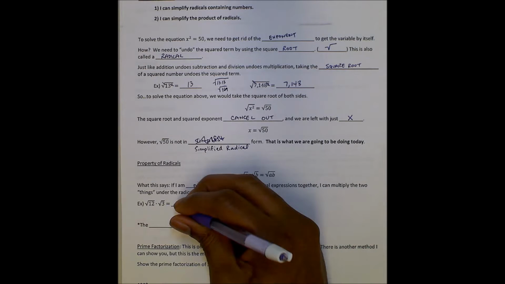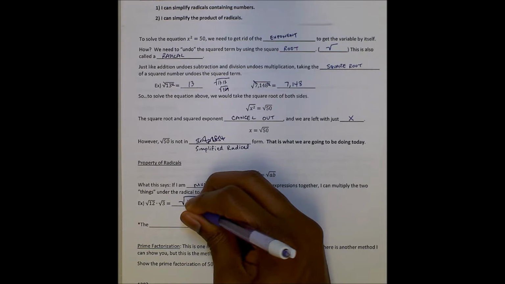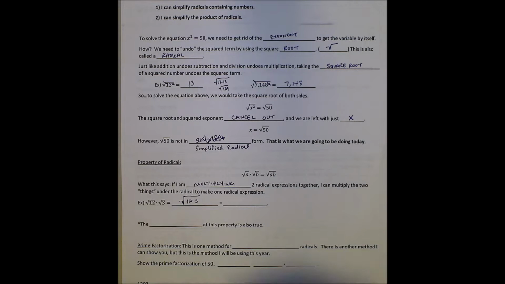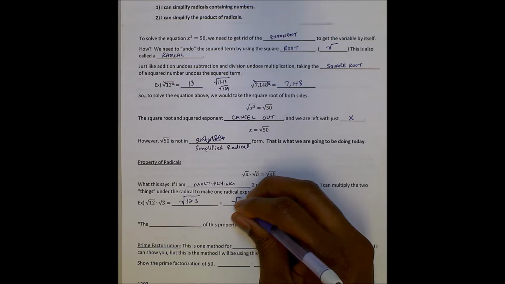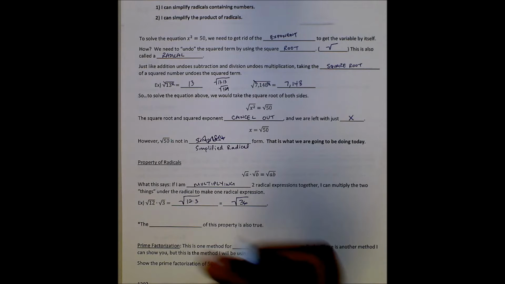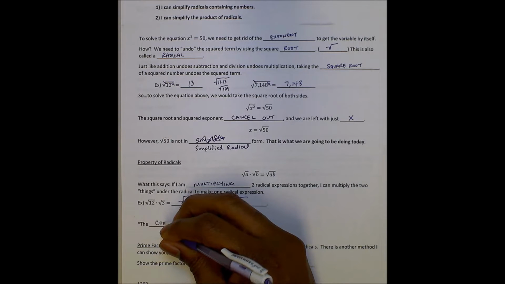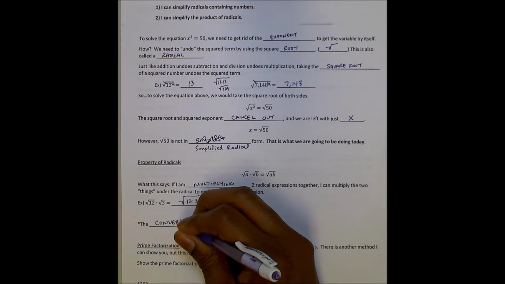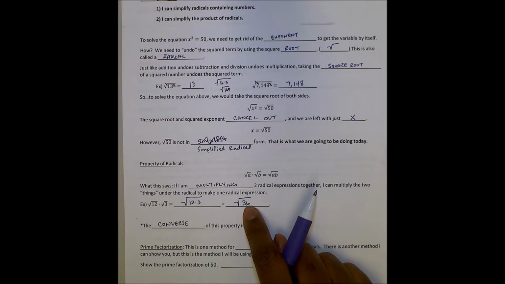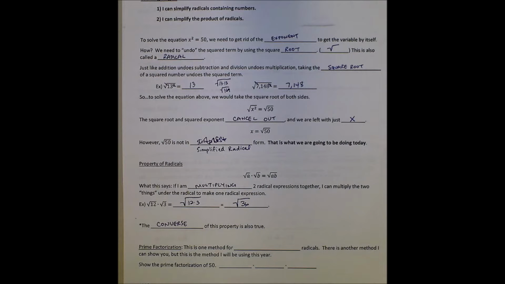So radical 12 times radical 3 is radical 12 times 3, which gives me radical 36. The converse of this property is also true. If I have radical 36, I can change it to radical 12 times radical 3.